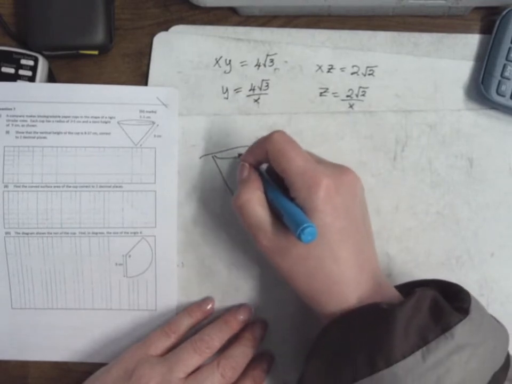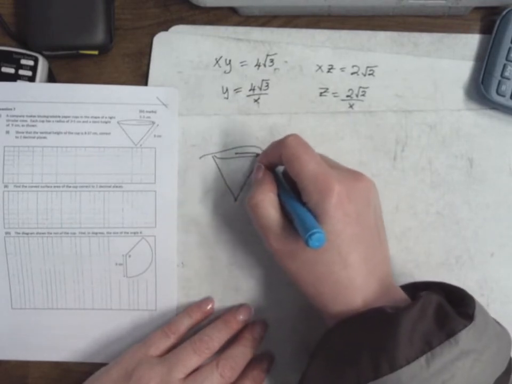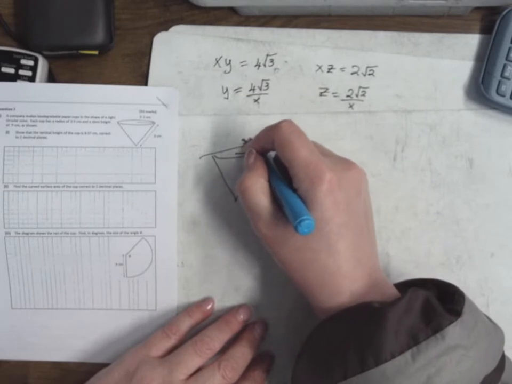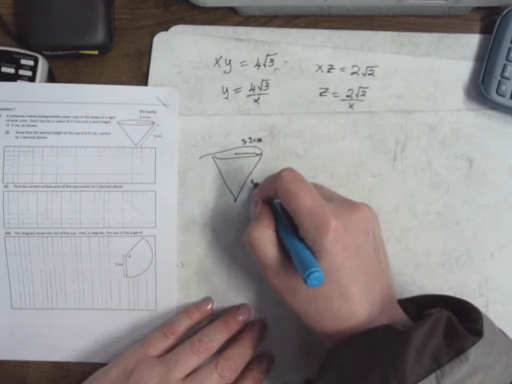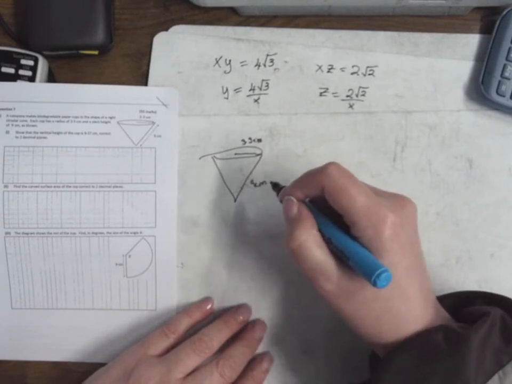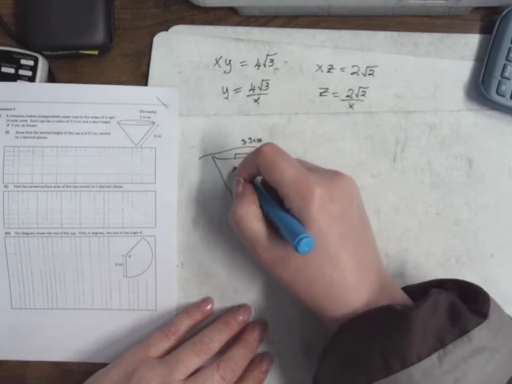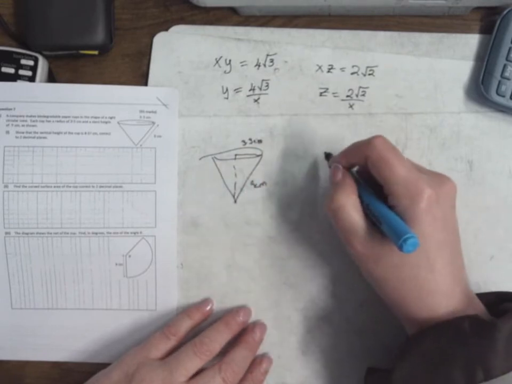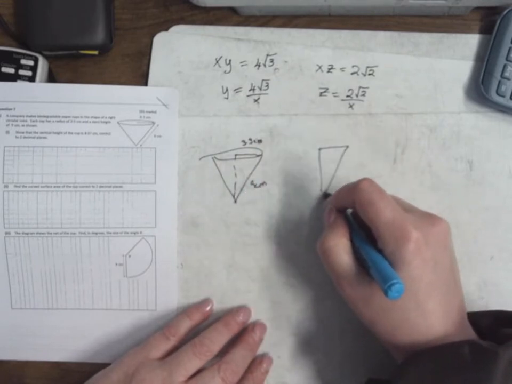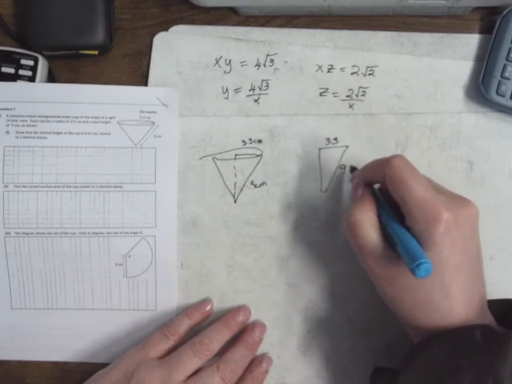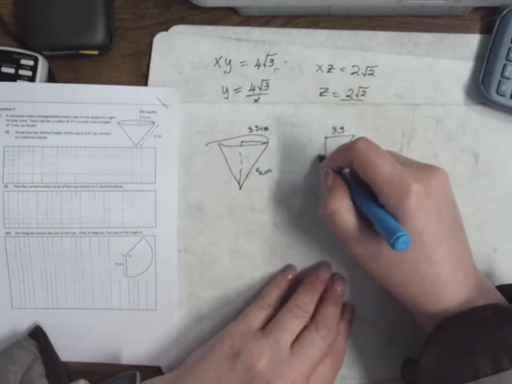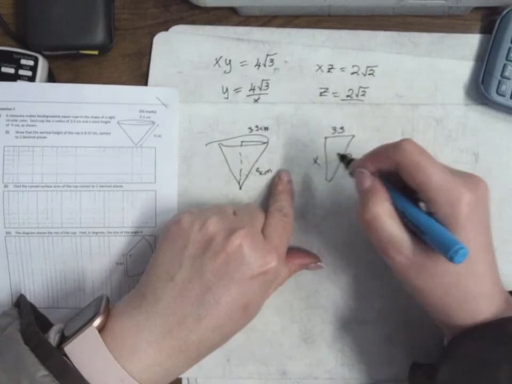Now, we have the radius of the cone, which is 3.3 centimeters. You have the slant height of the cone, which is 9 centimeters. And they want you to get the vertical height. So the vertical height is here. What you have there is a right angle triangle. This is 3.3, this is 9, and you're missing the vertical height, so I'll just call that x.